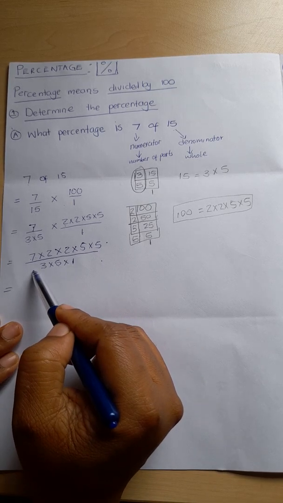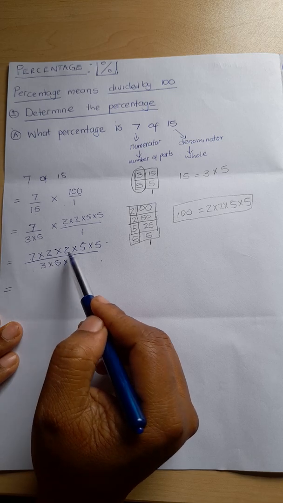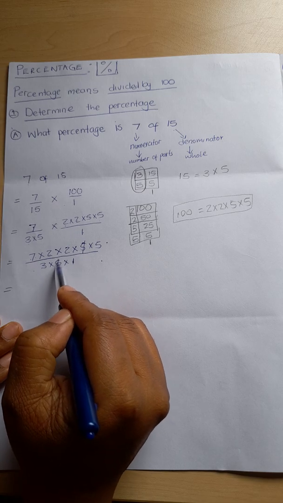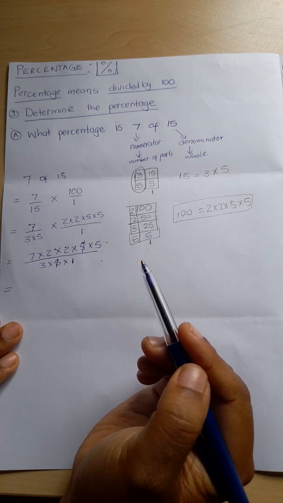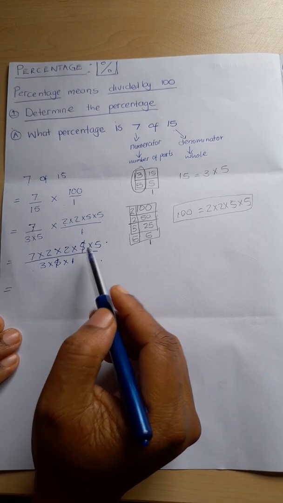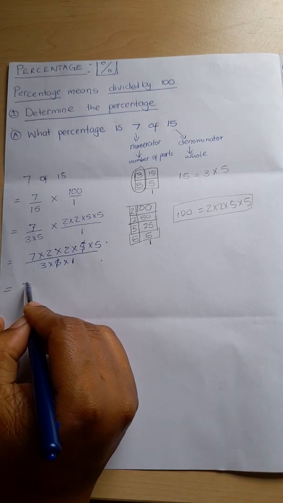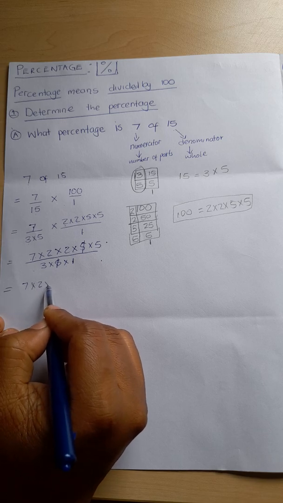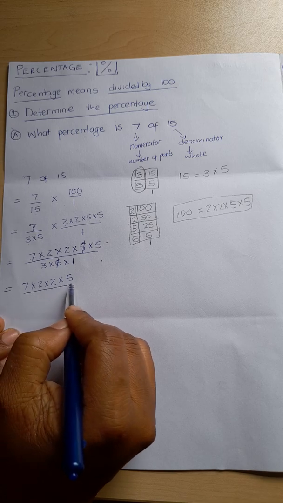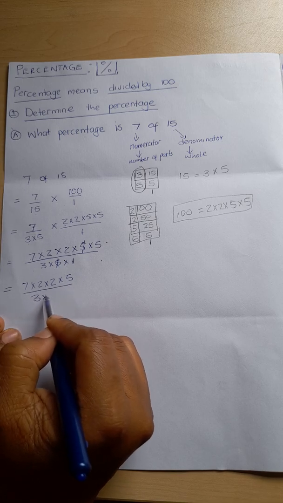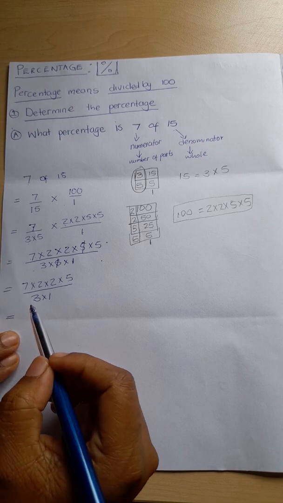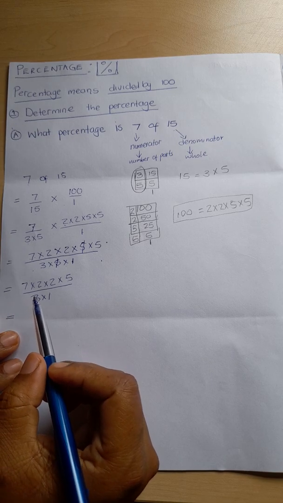And then now we're going to look at the like terms, top and bottom. 7, we don't have another 7. 2, we don't have 2. We don't have 2. 5, we do have 5. Okay. So those are the only numbers that we can take out or divide. Then we'll be left with 7 times 2 times 2 times 5 divided by 3 times 1. I hope you follow this, guys. This is same as multiplication of fractions.